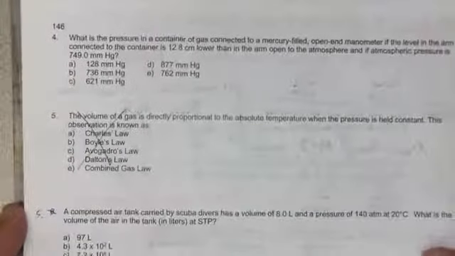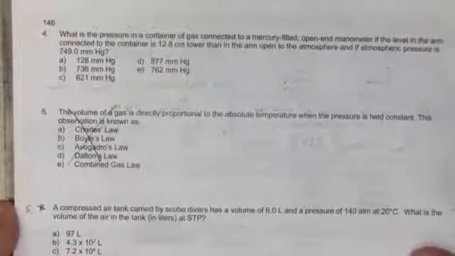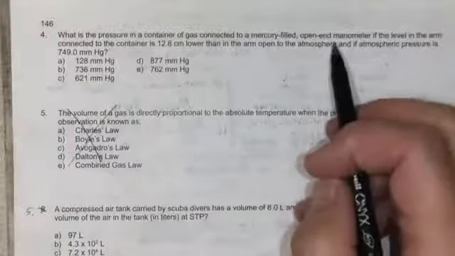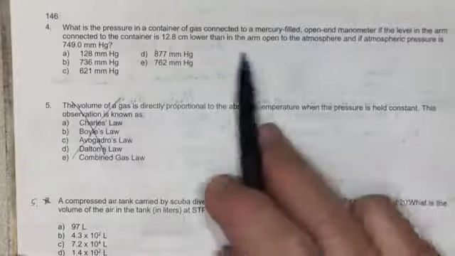Okay, question number 4. Question number 4 asks, what is the pressure in a container of gas connected to a mercury-filled open-end manometer if the level in the arm connected to the container is 12.8 centimeters lower than in the arm open to the atmosphere, and if the atmospheric pressure is given as 749 millimeters of mercury?